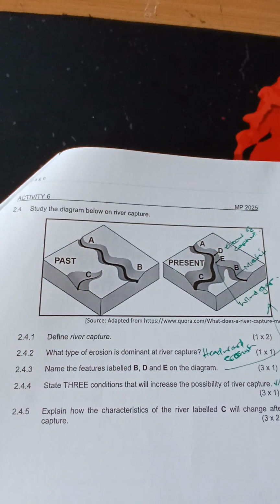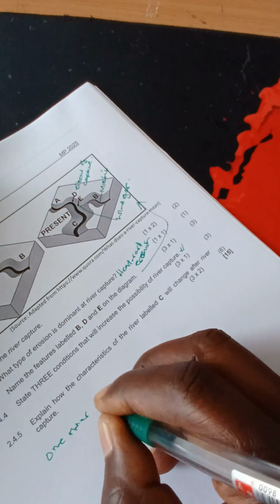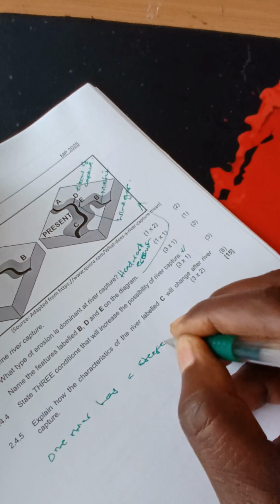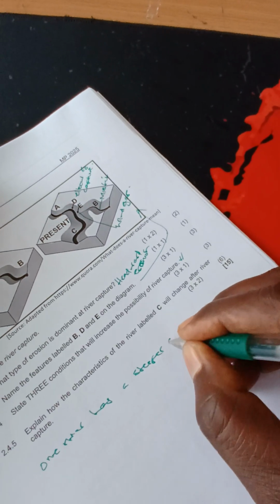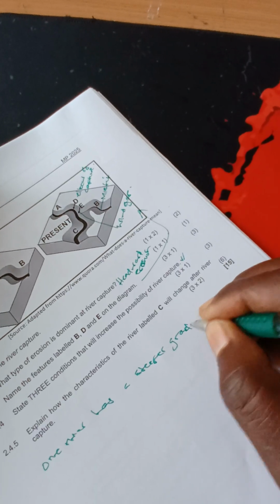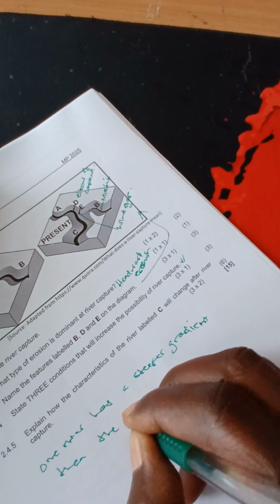One river has a steeper gradient than the other. That's number one.